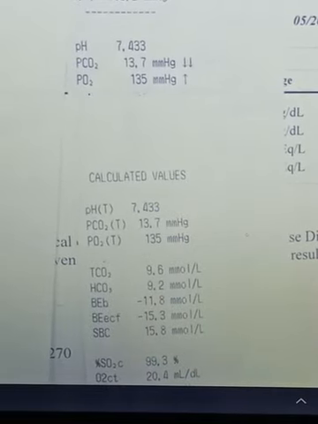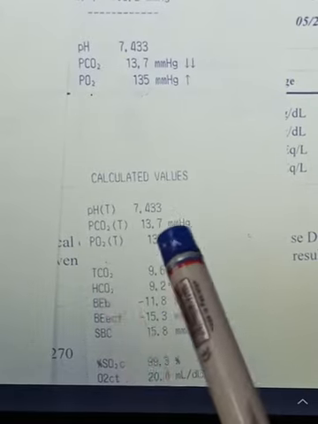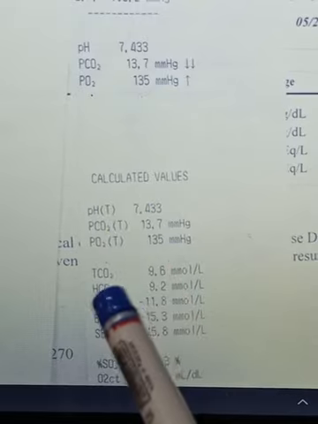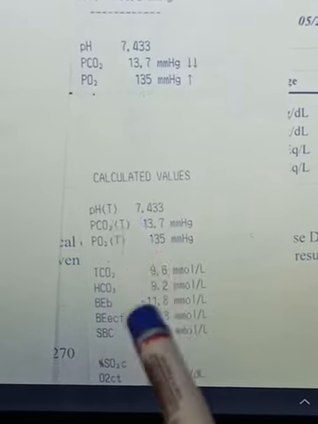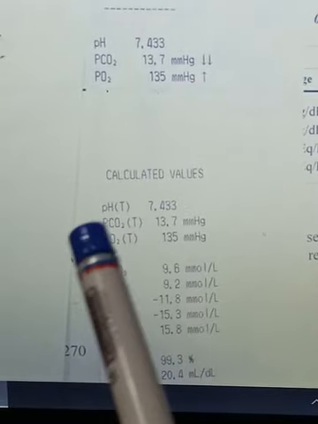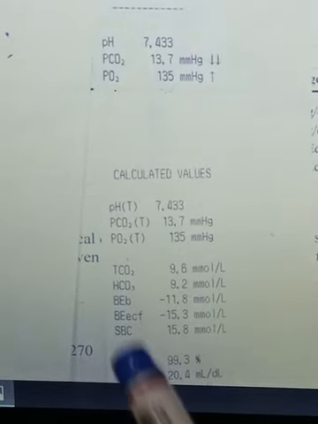What do you think? No, it is not normal. Look at the bicarb value and look at the CO2 value. A normal pH with abnormal CO2 and bicarb values means a mixed acid-base disorder. So the pH is of course normal, but we have to focus on the CO2 and bicarb. Look at the CO2, that is decreased, and look at the bicarb, that is also decreased.